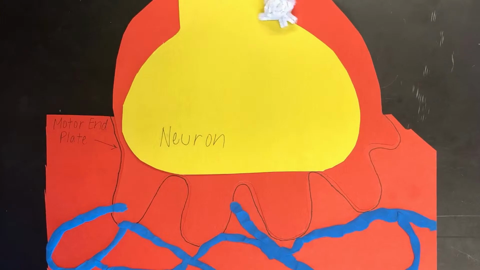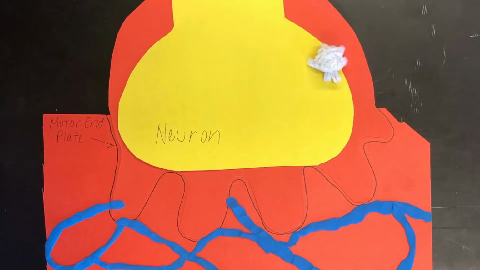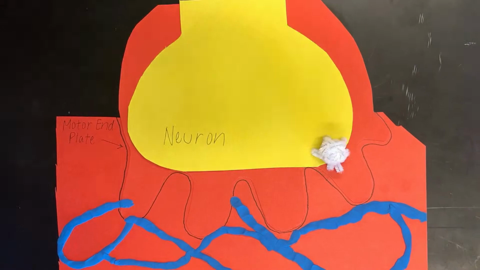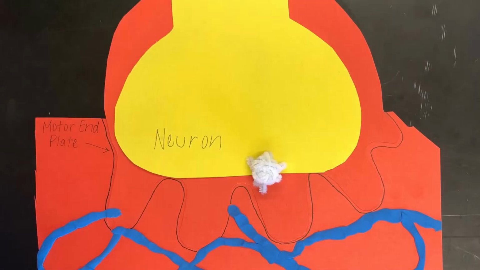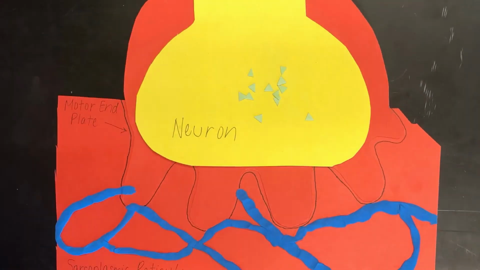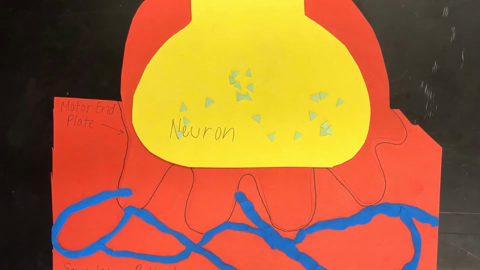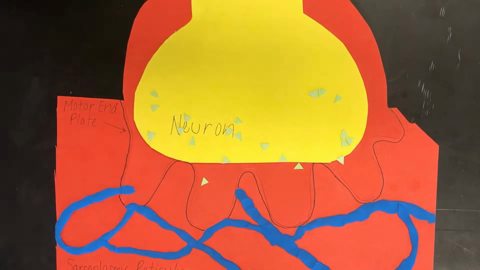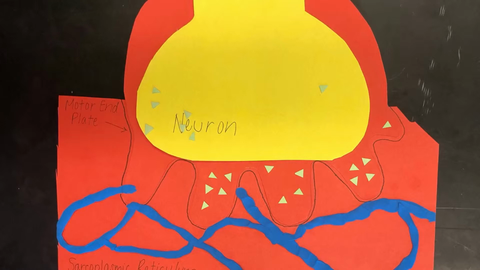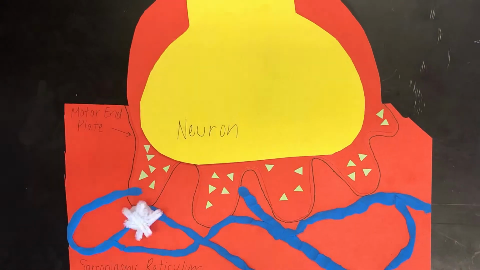First, an impulse travels down the motor neuron axon to stimulate the muscle fibers. Acetylcholine is released at the neuromuscular junction. This is the synapse between the motor neuron and the muscle fiber. The acetylcholine binds to receptors on the sarcolemma. This results in a stimulation of the sarcolemma.